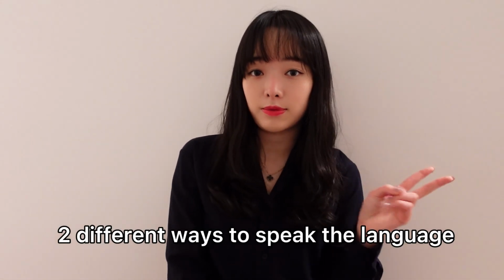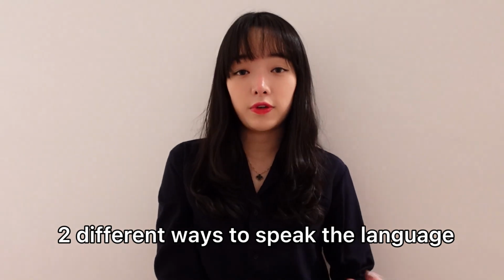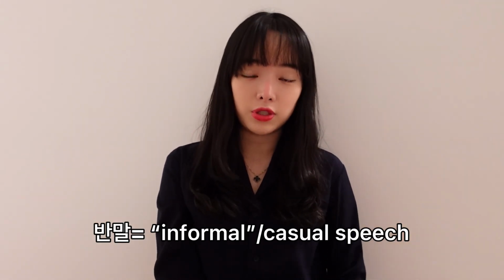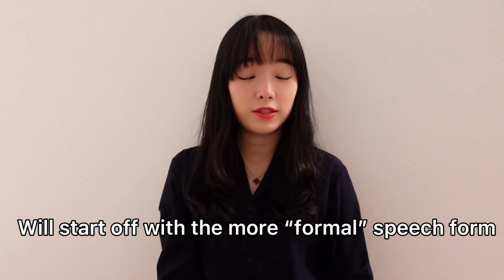So before I tell you guys how to speak a couple of words, I do want to mention that in Korean, there are two different types of ways that you can speak the language. The first is the formal way, which is called 존댓말, and you will use 존댓말 when you speak to your elders, so your parents or your relatives, and when you meet someone for the first time. The second way is the informal way, which is called 반말, and this is the way that you would speak to your friends or people who are younger than you. For now, when I teach you the Korean language, I will plan on teaching you the formal way, which is 존댓말. So now let's get started.